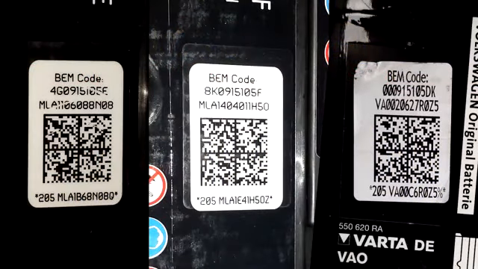Here are some examples of the BIM code sticker. There are generally 3 pieces of information that you will need: the part number of the battery, the vendor code, and the serial number. 2 things to point out.